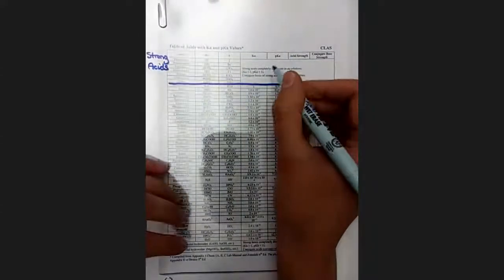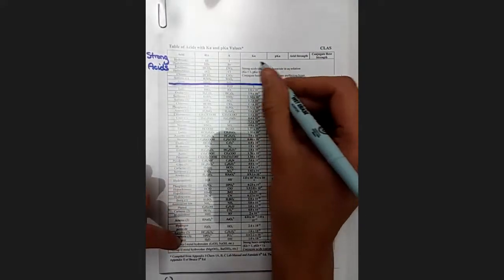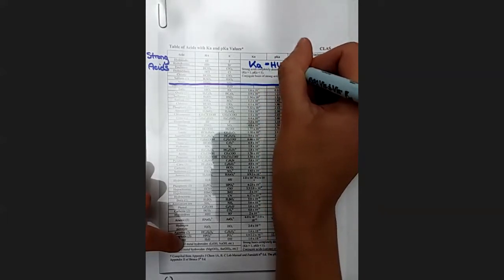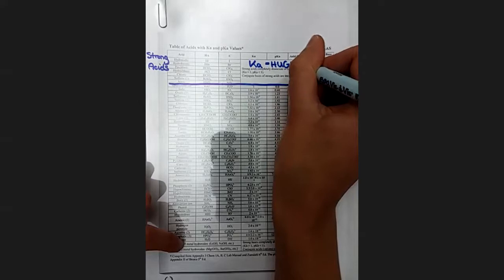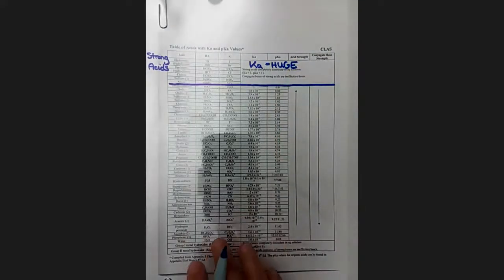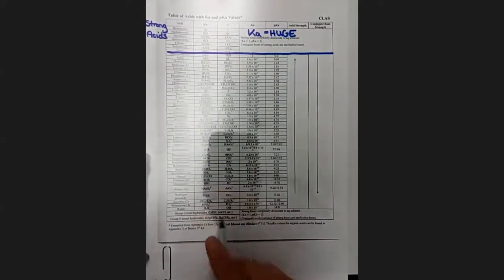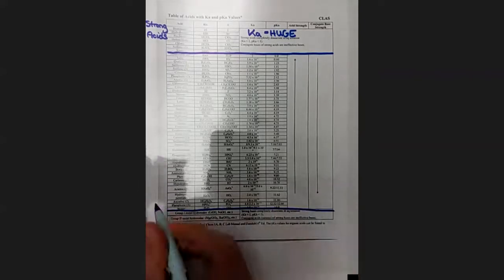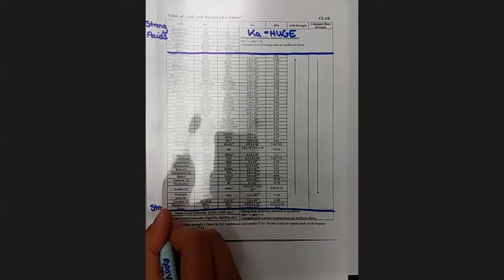And in the Ka column, you can see that it's blank. They haven't even bothered to list a Ka because Ka equals huge. It's so big we don't even bother to measure it. At the other end of the acid scale, down here at the bottom, we have our strong bases.